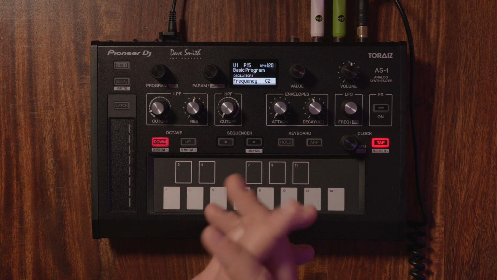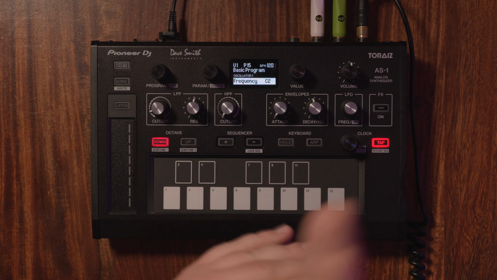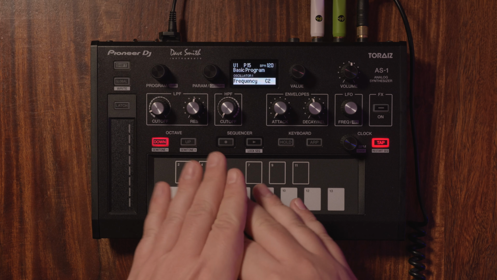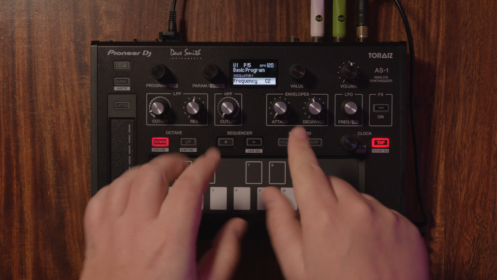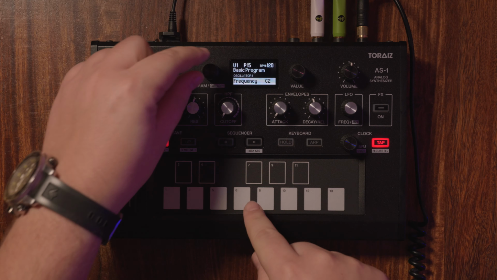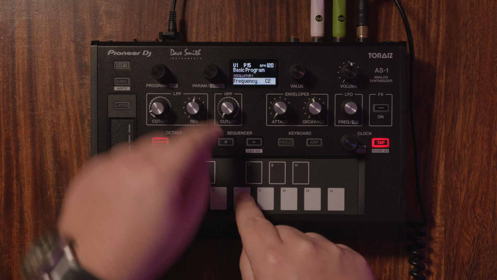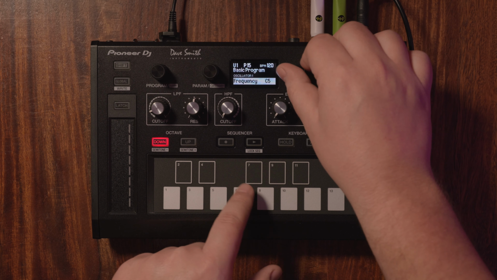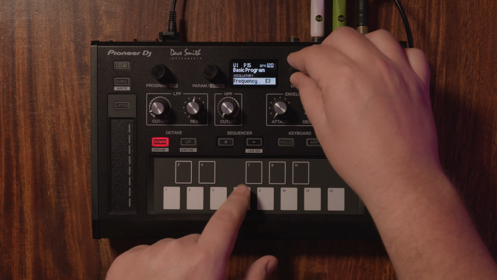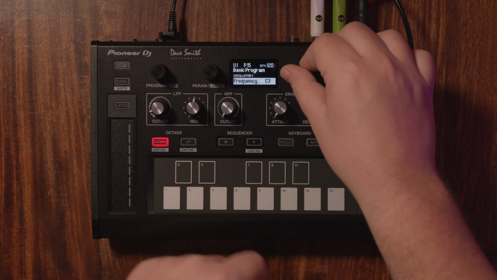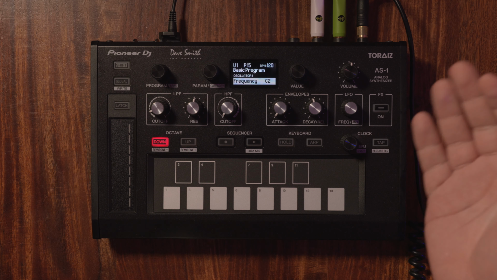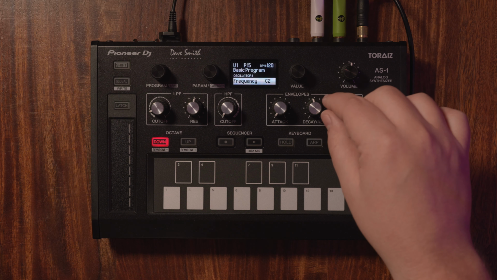Normally you would find that you have a 0 and then you switch between the semitones. Actually with the AS1 you have note values. So this is a C2, and if I now change the value, I go down and up. So I would like to program a bass synth sound, so I leave it at C2.